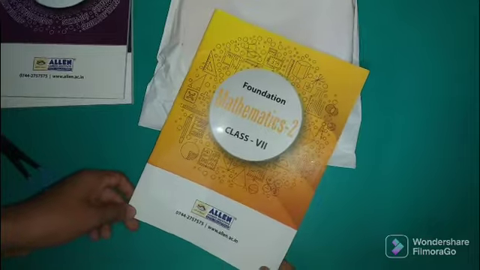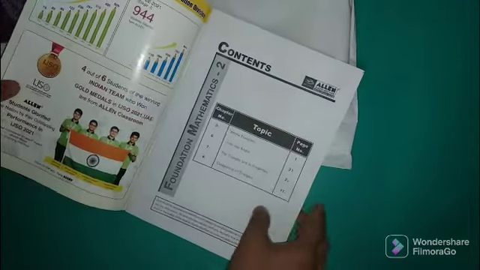So here it is the foundation 1 social science for class 7th. Now this is English, sorry, for 7, and this is only for grammar. Now this is mathematics 2 for class 7th.